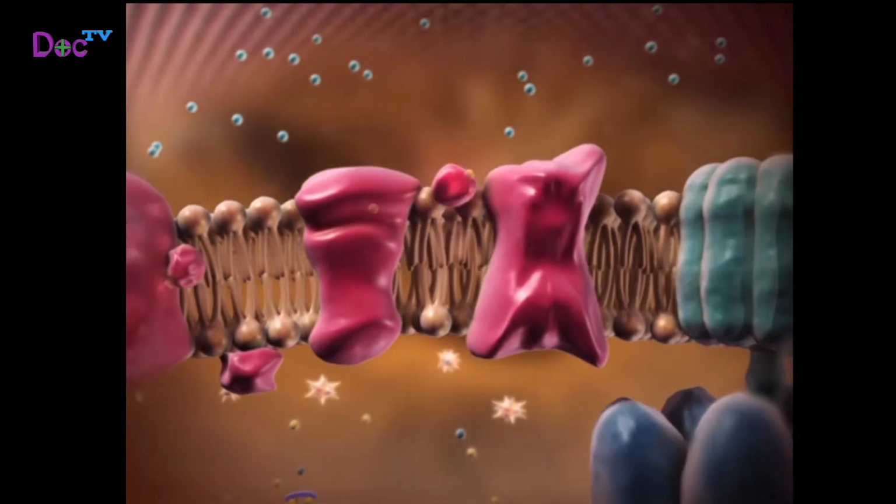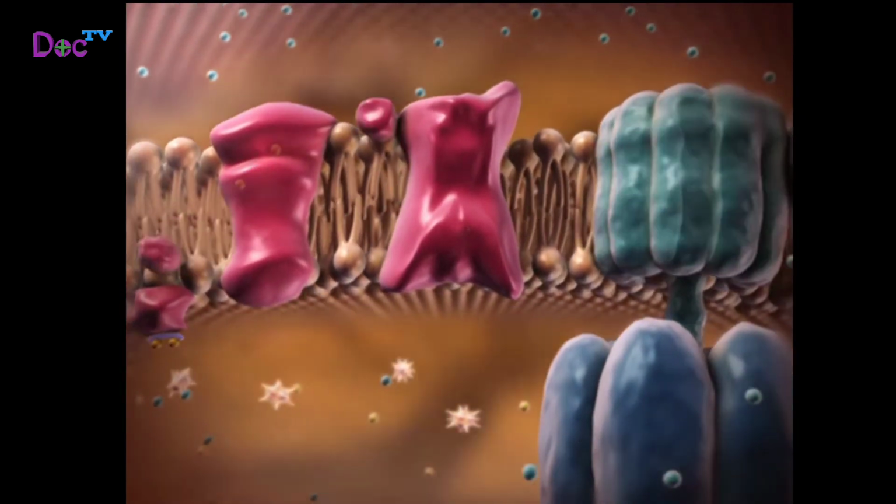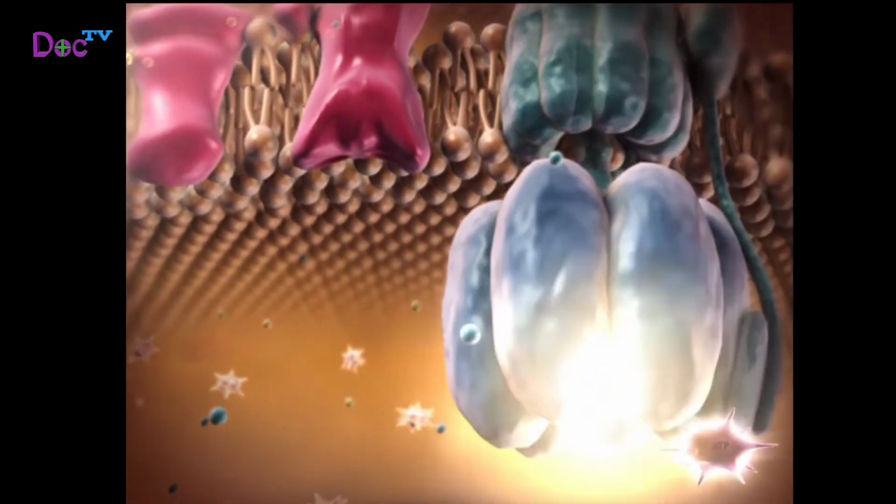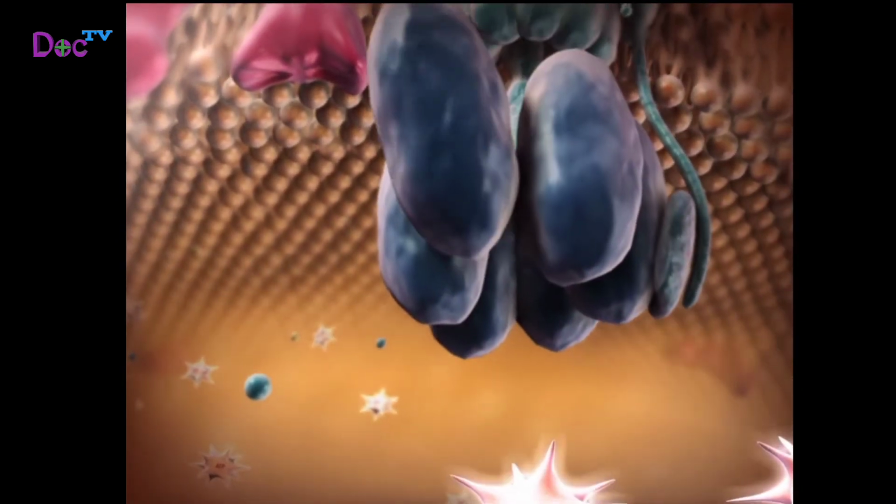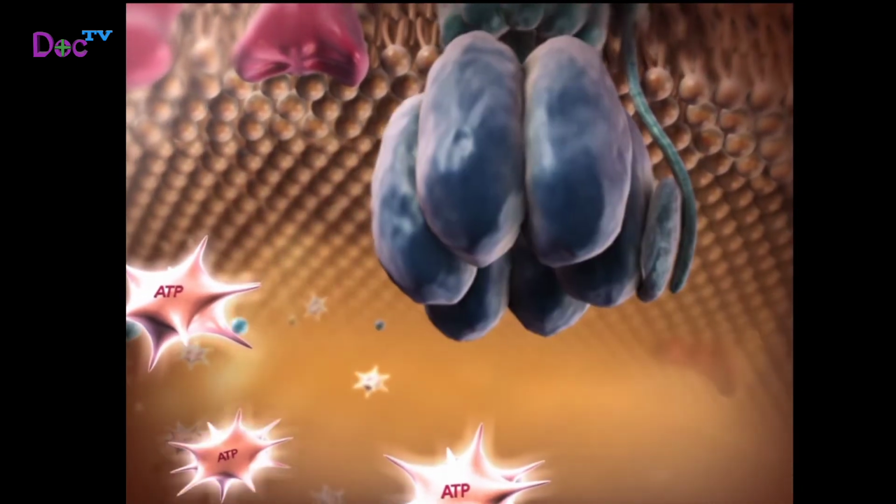The three steps of cellular respiration can produce up to 38 ATP molecules from one glucose molecule.